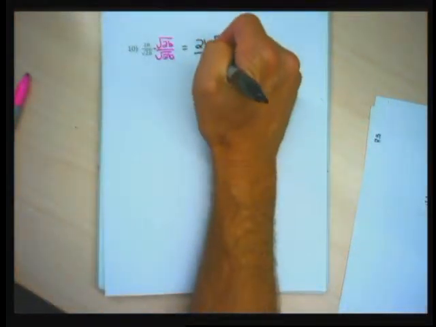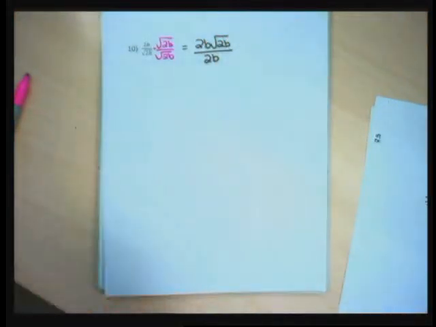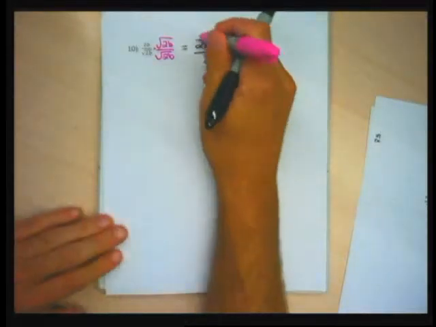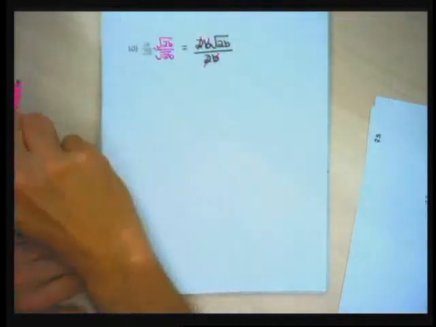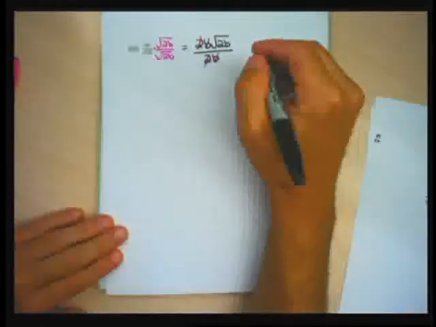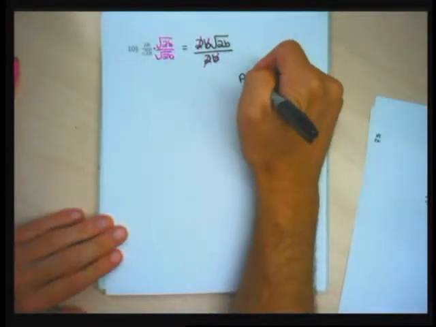In the denominator, anytime I'm multiplying two identical square roots, I can skip and go right to the result. I'd get what's under one of the square roots without a square root symbol. In this problem, both the 2 and the b are going to cancel. I'm canceling the entire denominator, so my answer doesn't need to be a fraction.